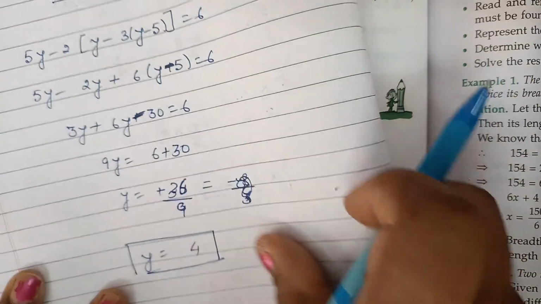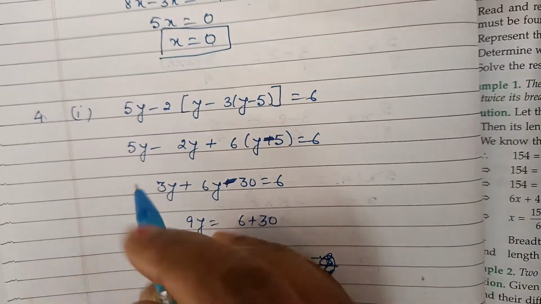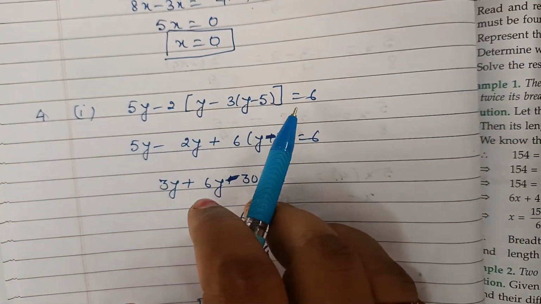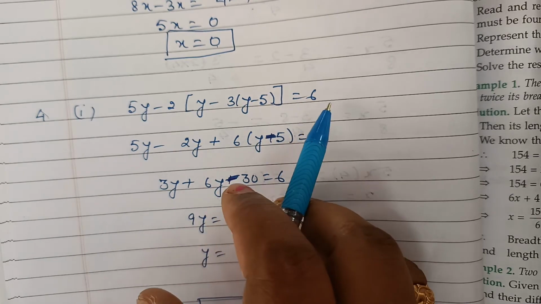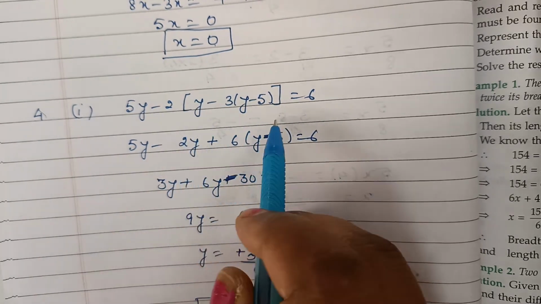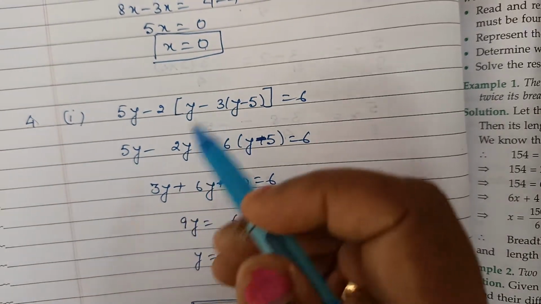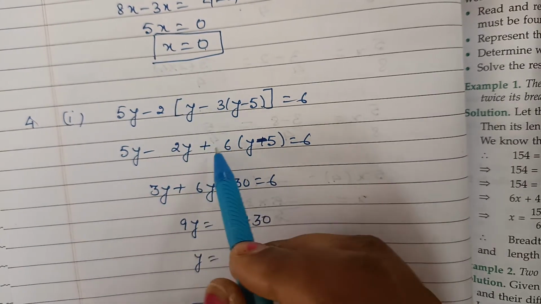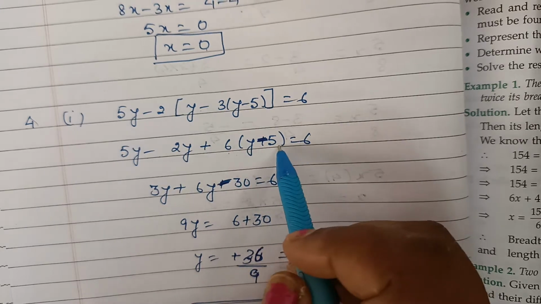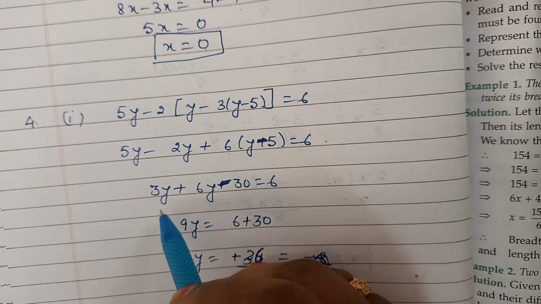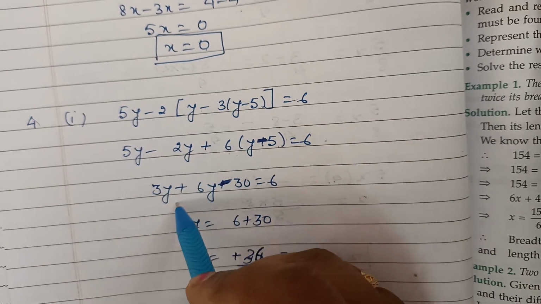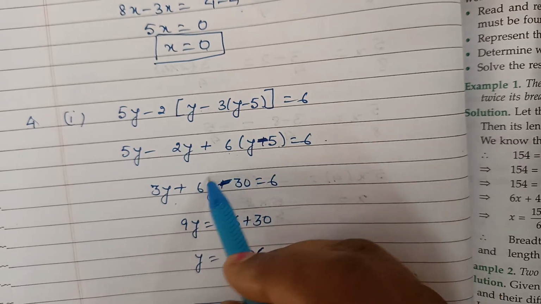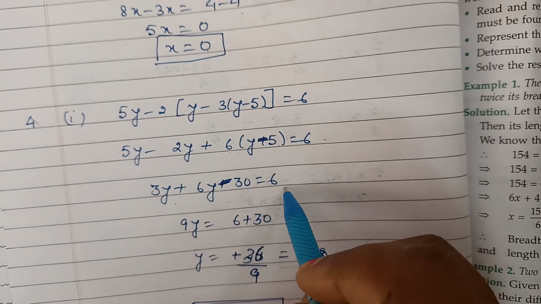Now fourth one, 5y minus 2 into (y minus 3y minus 5) equals 6. So first of all, we'll solve the bracket. You all know the sign rule. So minus 2y, minus into minus is plus. 2 3s are 6 into (y minus 5) equals 6. So 5y minus 2y is 3y plus, now expand it, 6y minus 30 equals 6.